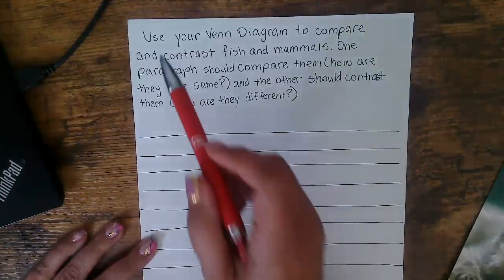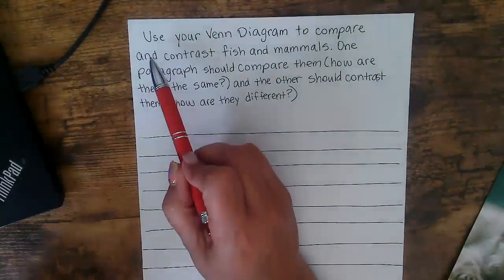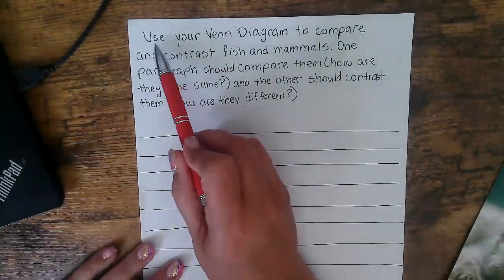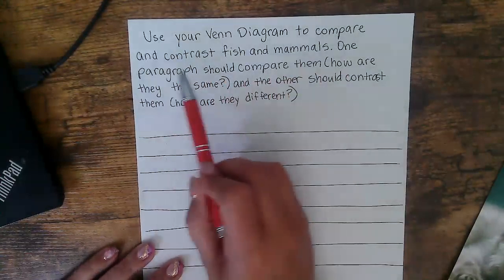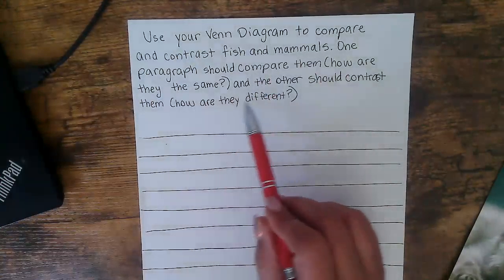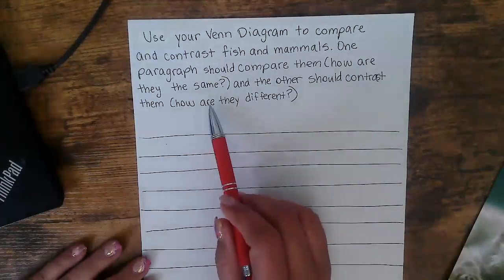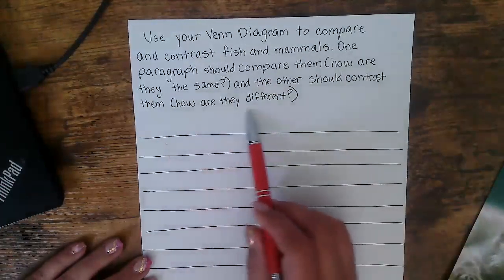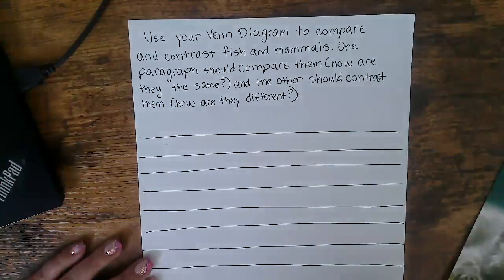Take off your mute button and go. Use your Venn diagram to compare and contrast fish and mammals. One paragraph should compare them. How are they the same? And the other should contrast them. How are they different? So you're going to have two paragraphs.